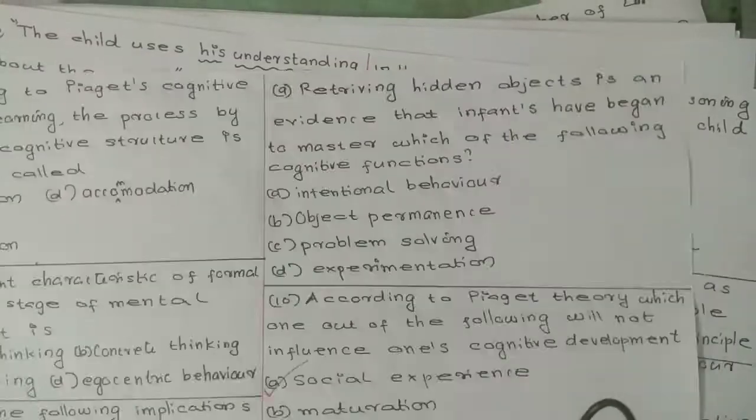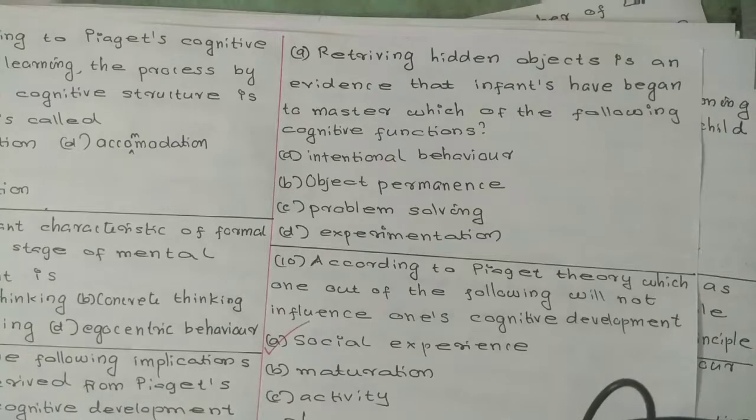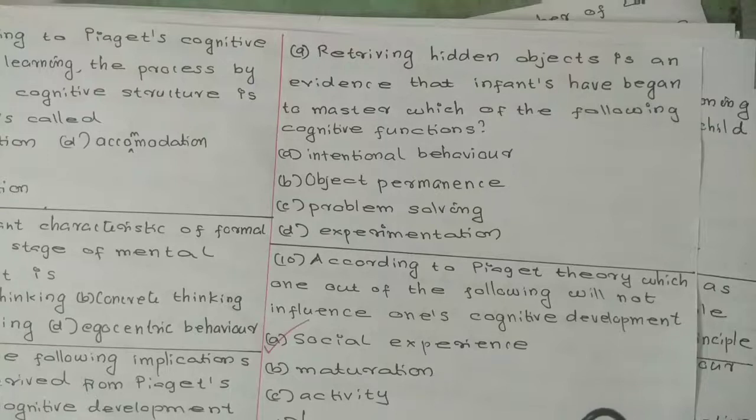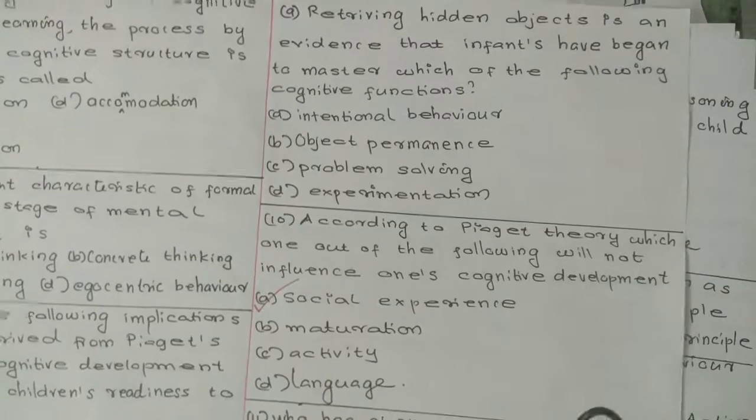Question number 9. Retrieving hidden objects is evidence that infants have begun to master which of the following cognitive functions? Option A, intentional behavior. Option B, object permanence. Option C, problem solving. Option D, experimentation. So the answer is experimentation.